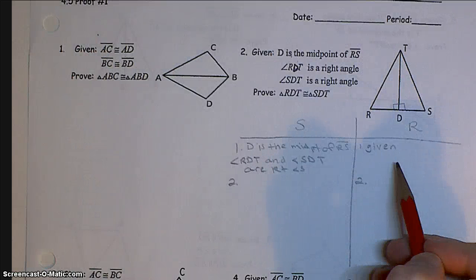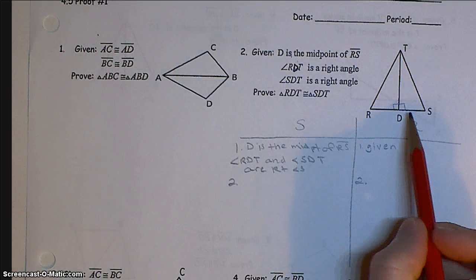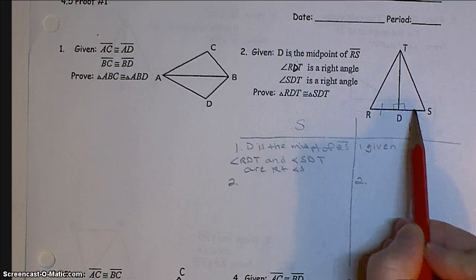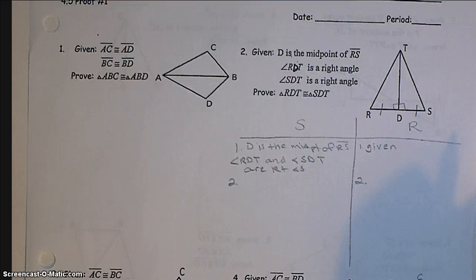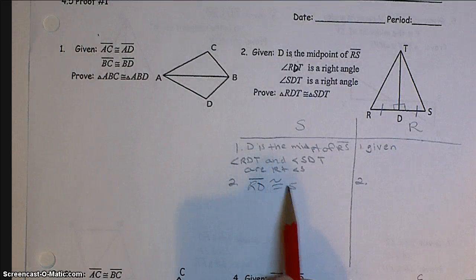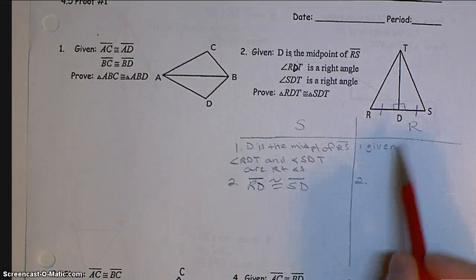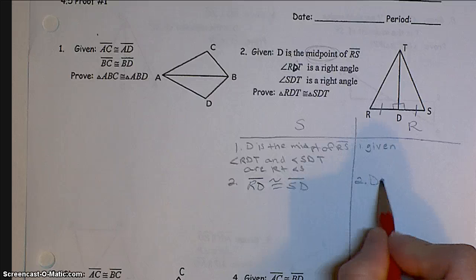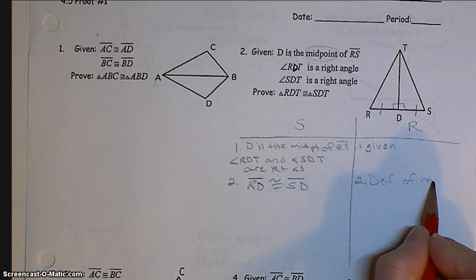Okay, so I'm going to start off on our notes from example number 2. Put down your given, and then you're going to start marking up your picture. So I put my right angles there. D is the midpoint of RS, so that tells me that these two segments are congruent. So that's what I'm going to put next. RD is congruent to SD, because it says the word midpoint here, so that's how I know I'm going to use definition of midpoint.